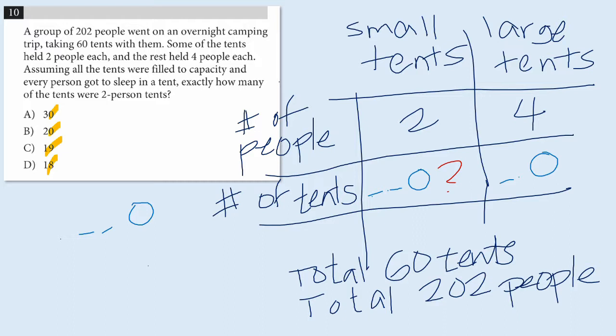If there are 4 people in each, and I have a number of tenths that ends in 0, what would be the last digit for the total number of people in large tenths? That's going to end in 0 too, because 4 times 0 is 0. I don't know what the earlier digits are.